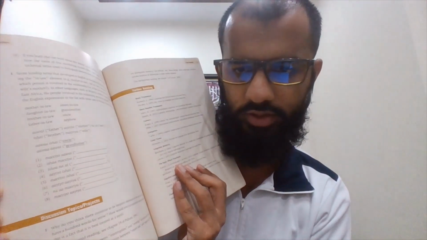And after that, there are discussion projects at the end of each chapter. For discussion projects, for example, there is a question and they will guide you to see this section or this chapter from this book, and after that there is a further reading section.